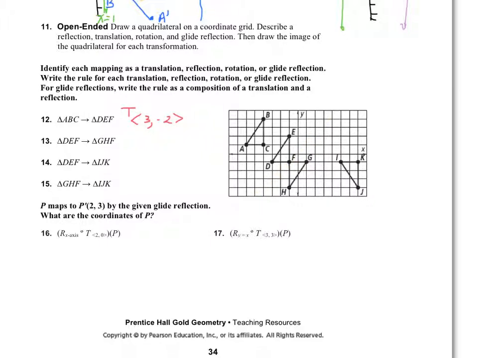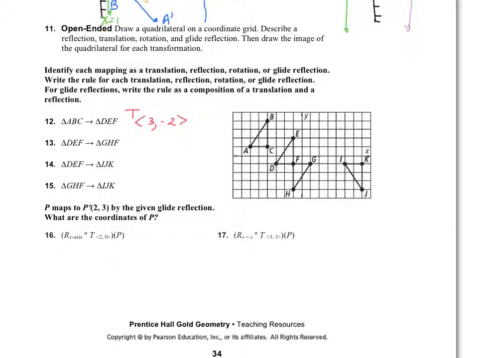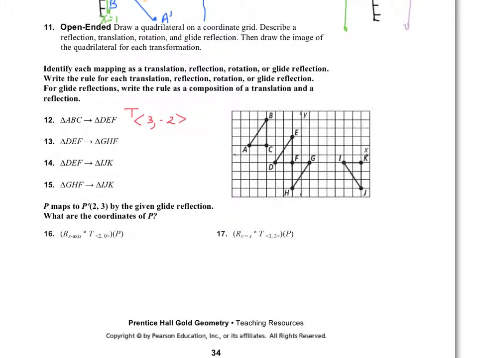Consider this: if I took E and rotated it all the way to here, I'd have H. If I took D and rotated all the way here, I'd have G. And then F is rotating on itself, so it's actually rotating about F. F is that point of rotation. So this is actually a 180-degree turn.